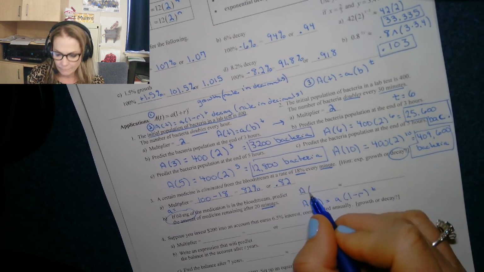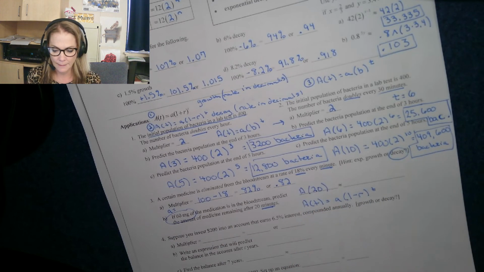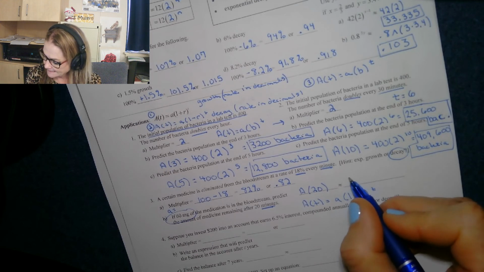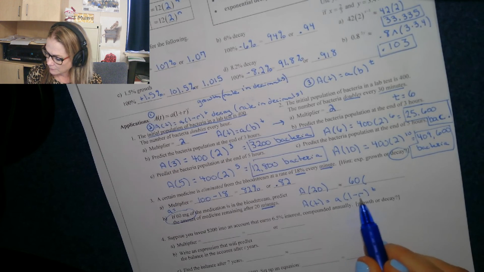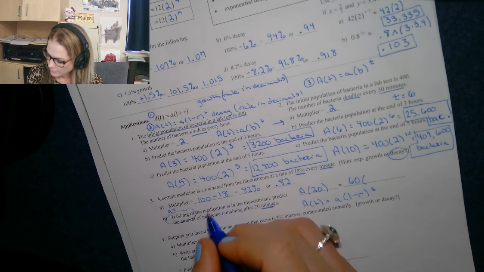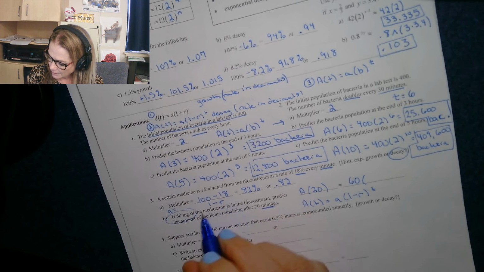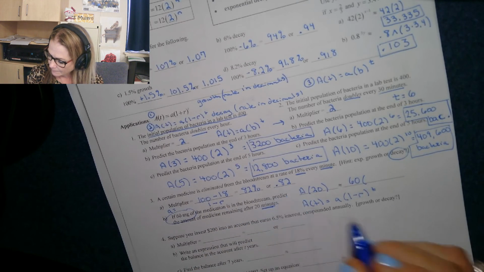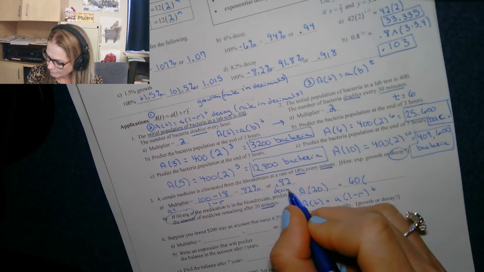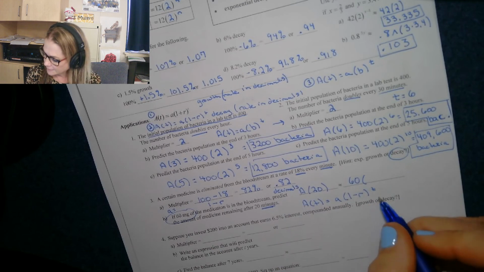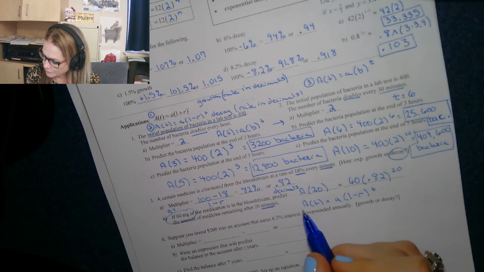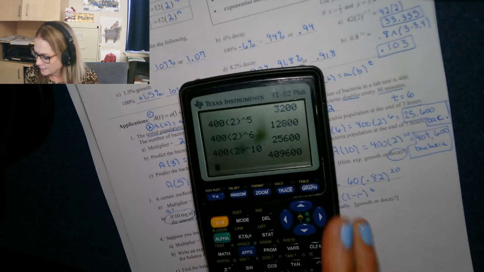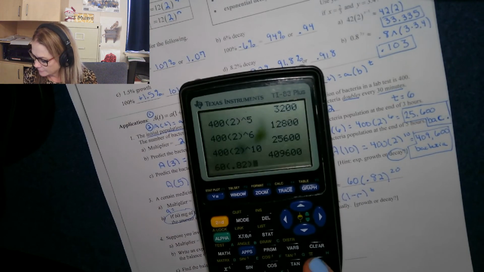So this will be A of 20, and A of 20 is going to equal 60 times 1 minus r, but you want it in decimals. So this is 0.82 to the 20, using this formula. So 60 times 0.82 to the 20.